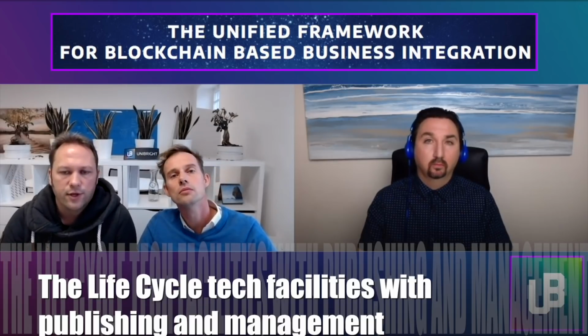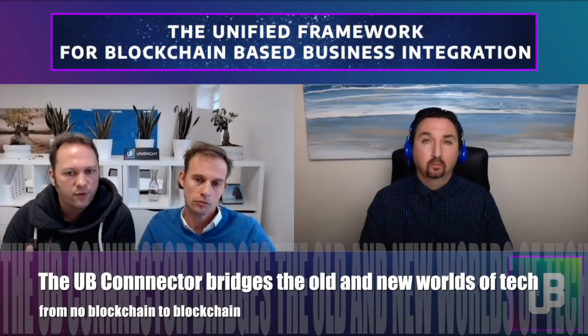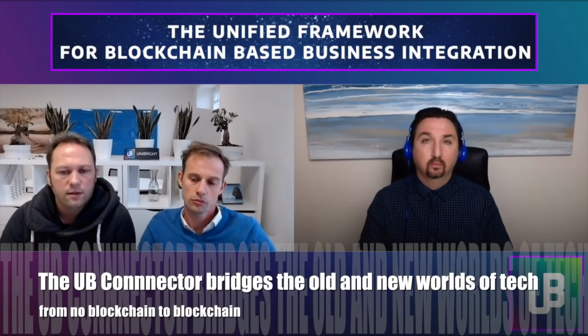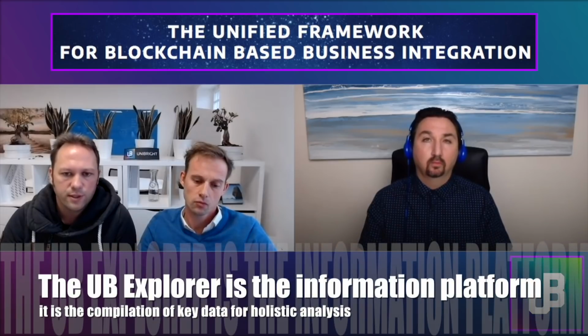The connector, our third tool, connects this blockchain part that we just generated with existing systems that have nothing to do with blockchain at all, like big ERP systems within a company, maybe from SAP or IBM or Microsoft or whatever. And then our explorer is the part where we put all this information together and can monitor the current state of a smart contract and bring it together with information from the off-chain systems.